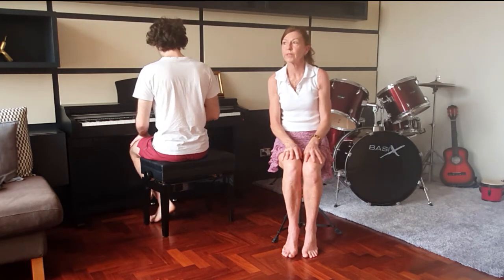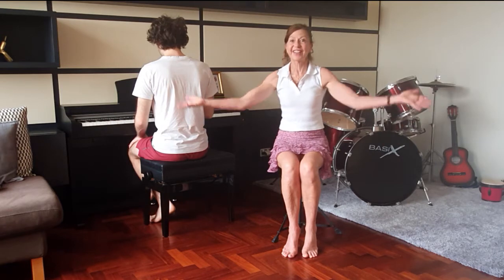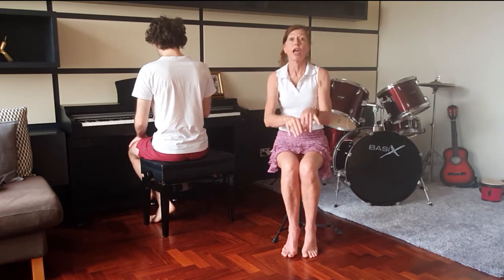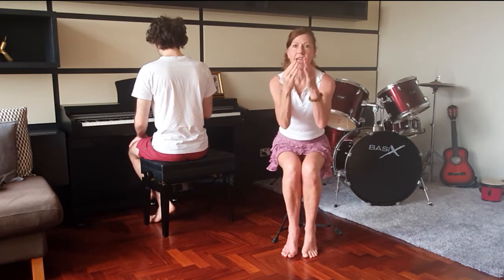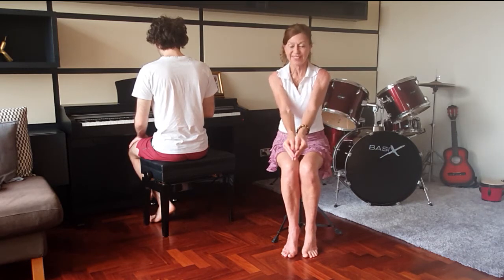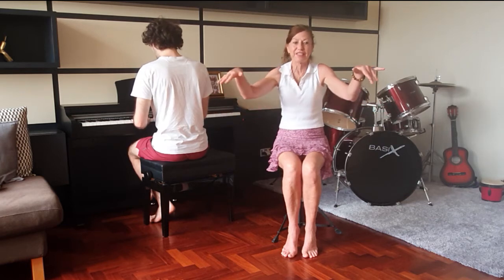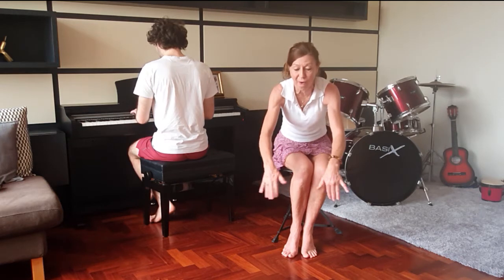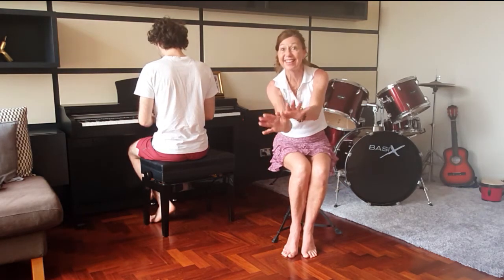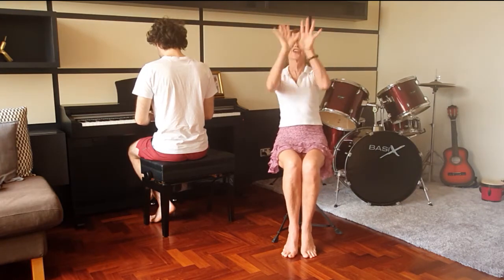One more. Okay. 1, 2, 3, 4. Here is the sea, the wavy sea. Here is the boat, and here is me, and all the fish way down below. Wiggle their tails, and away they go.